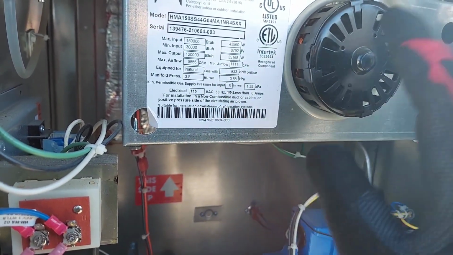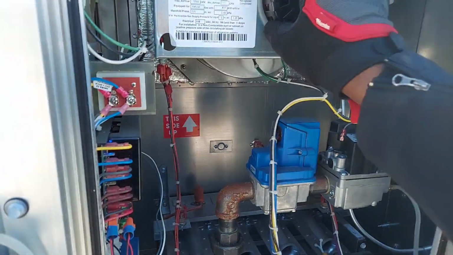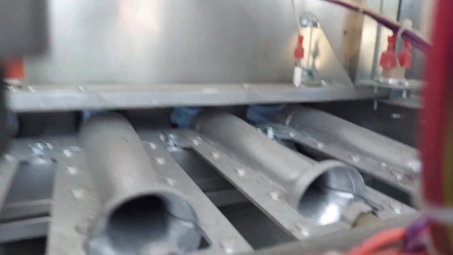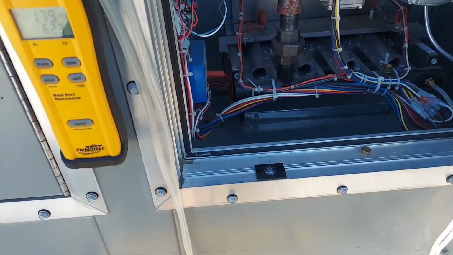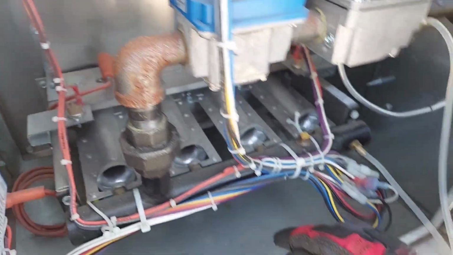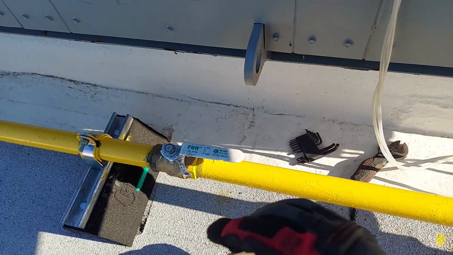And this fan right here is 2 speeds. So right now it's running lower than before. And look at the flames. They are smaller flames. Let's see what's going to happen if I close the gas valve.